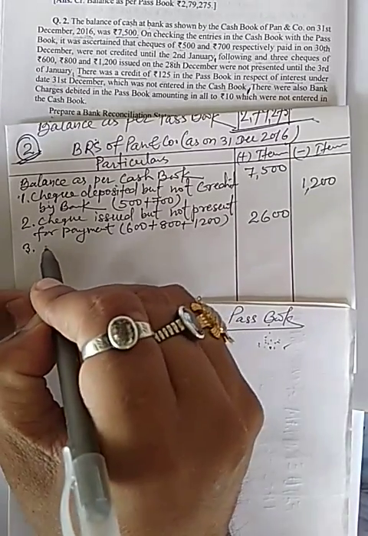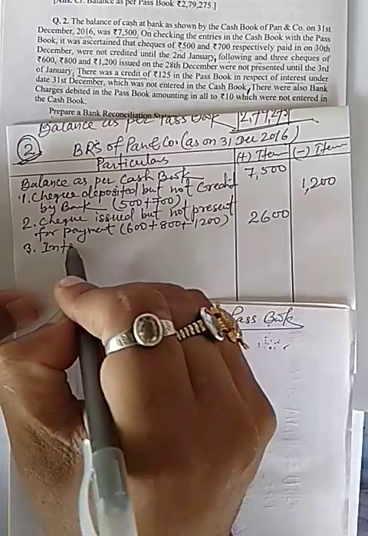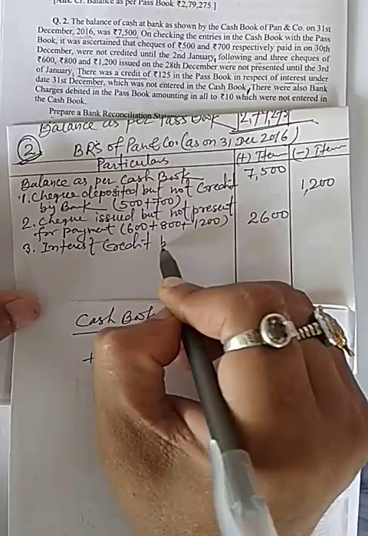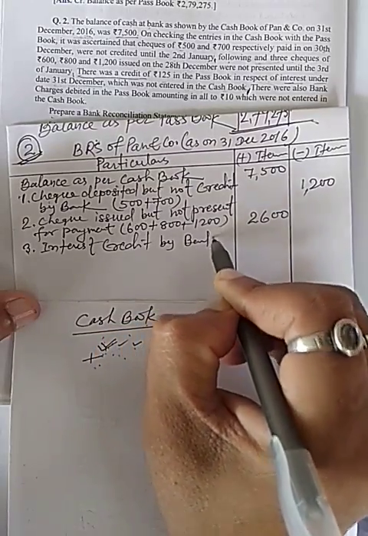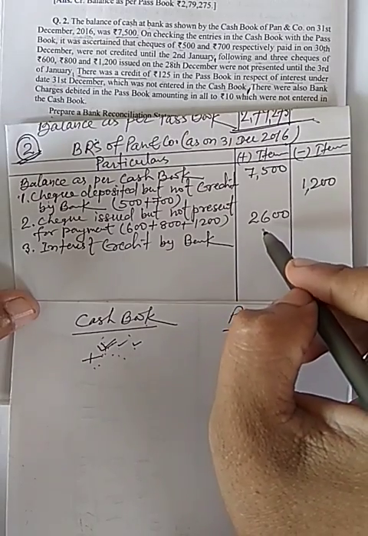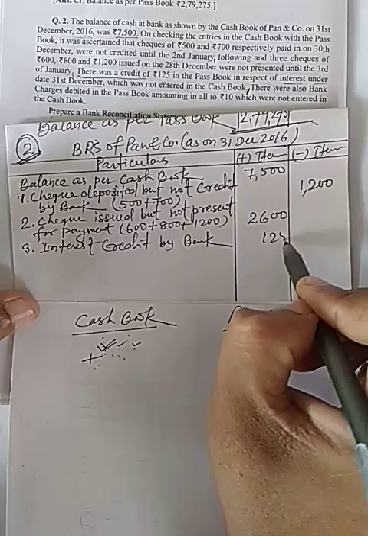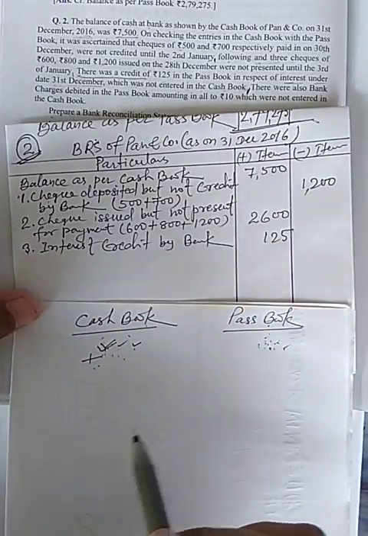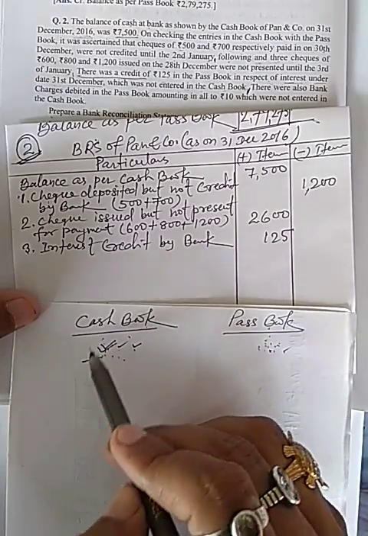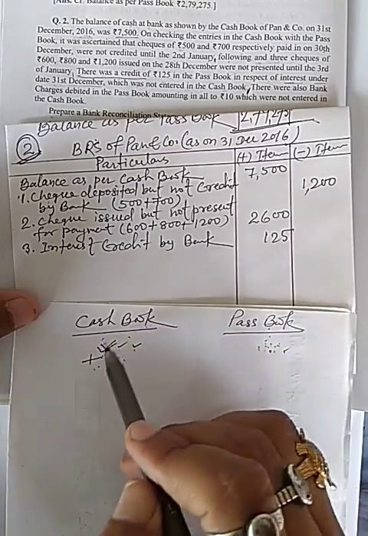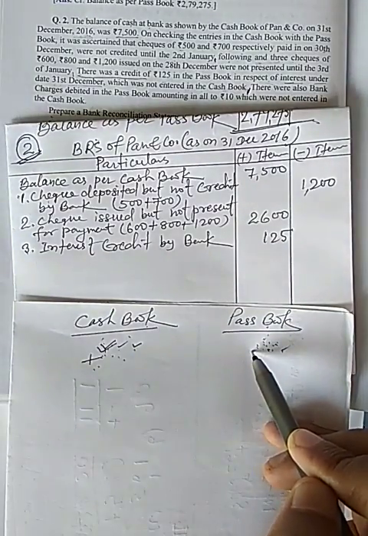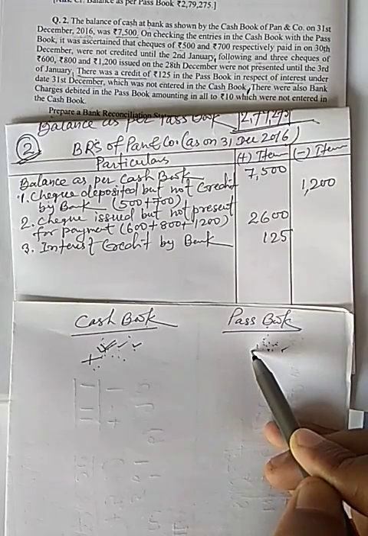Therefore, the third statement will be interest credited by bank but not recorded in cash book, and it will be in plus item 125 because there is an increase in passbook but not an increase in our cash book.